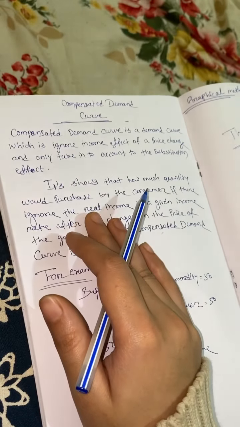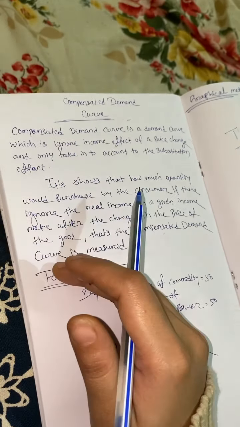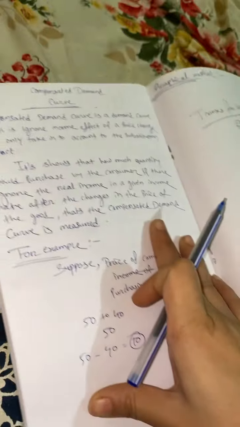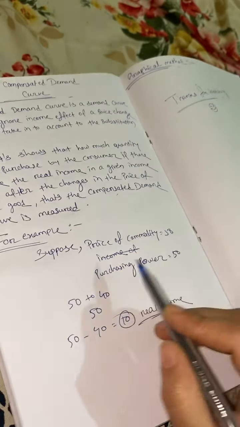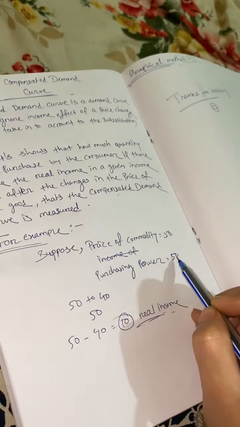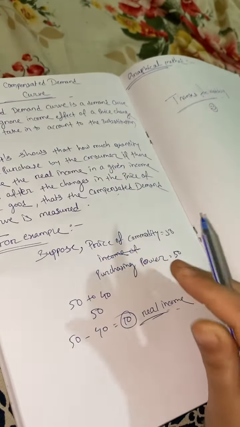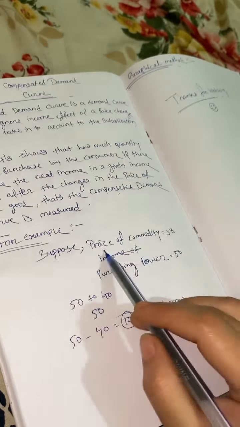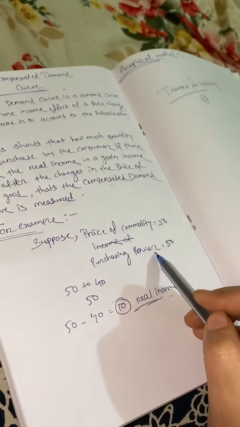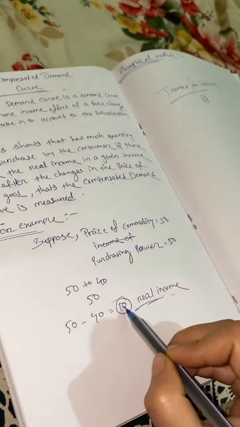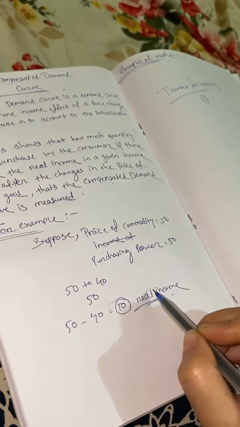Alright. So for example, I already explained this example, which I am giving below. Suppose the price of a commodity is 50 and purchasing power is 50, and the difference 50 minus 40 is 10, and that 10 is the real income.